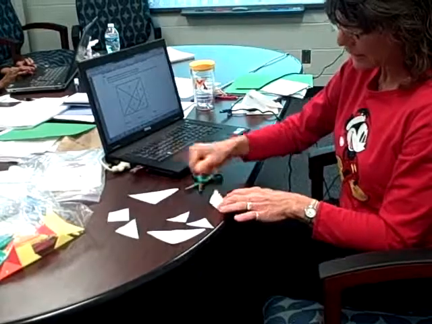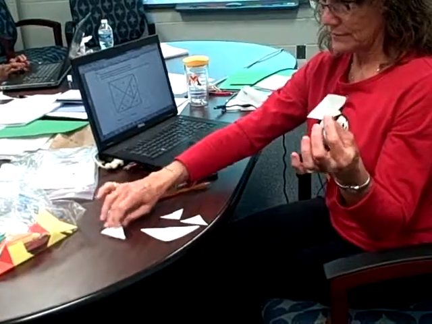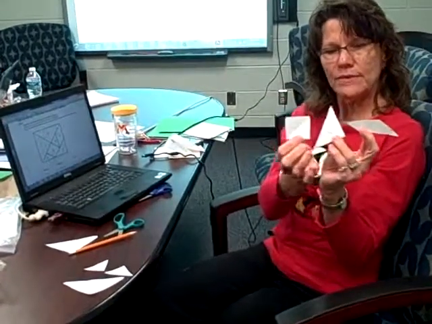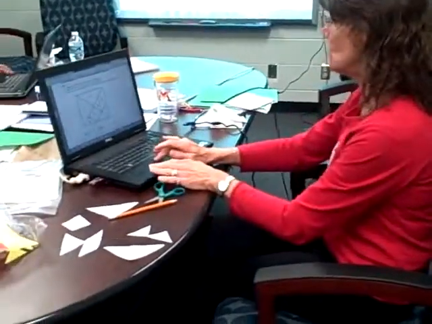Well, isn't that interesting? This one is worth 1. This one's also worth 1. This one's also worth 1. All of these are worth 1. They take up the same amount of space, but they're all different shapes. So that's what they do with this problem.